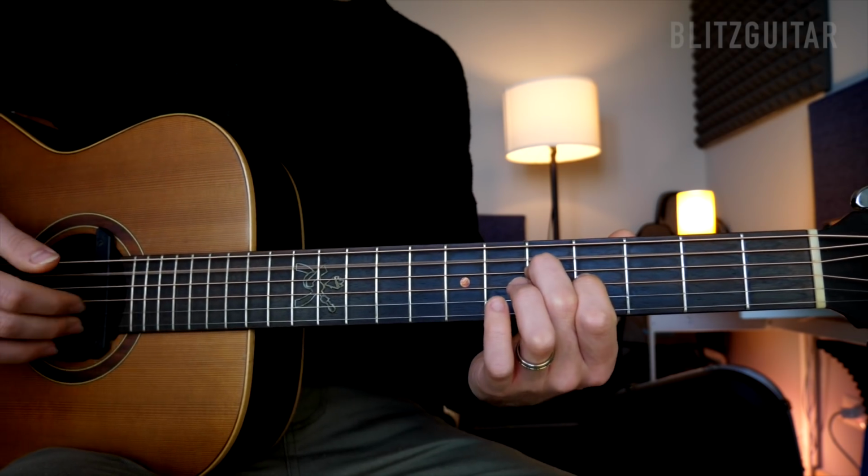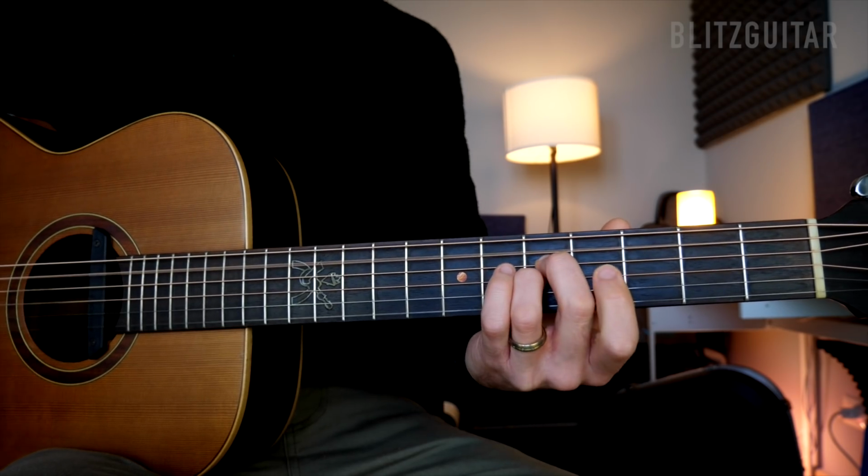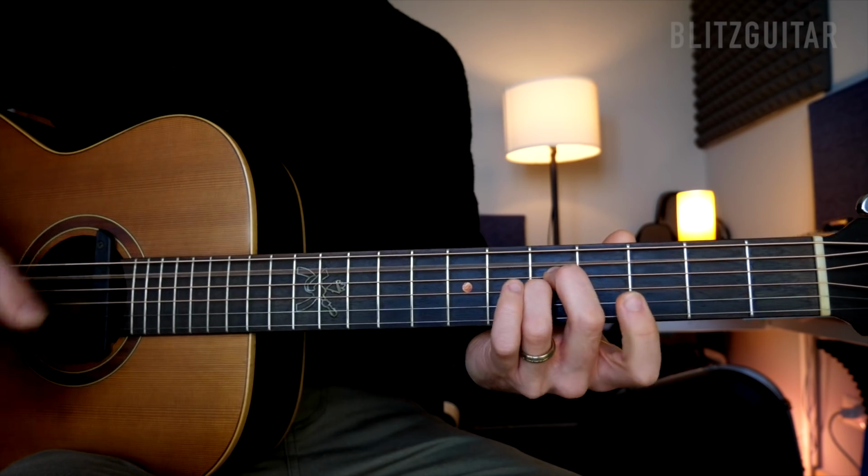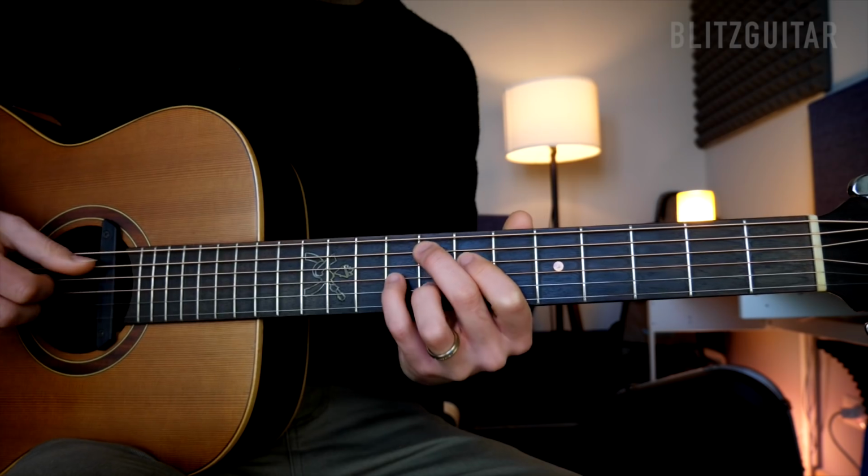2, top E string, and I finish with the A minor 7, so I'm just going from fret 4 to fret 5. We can obviously add rhythm to the chords, so we're gonna play like this.